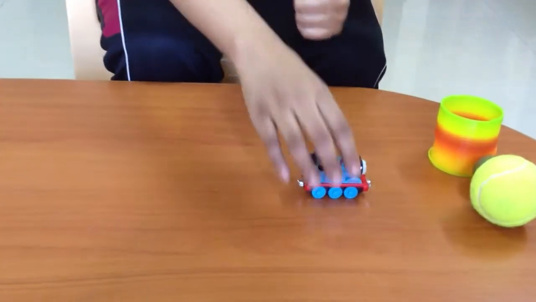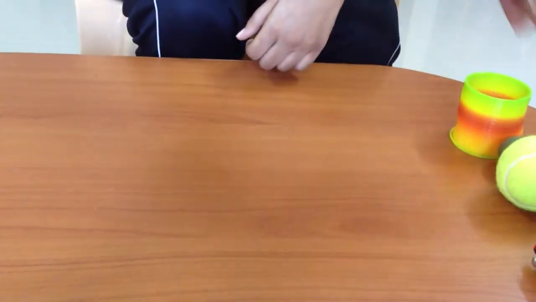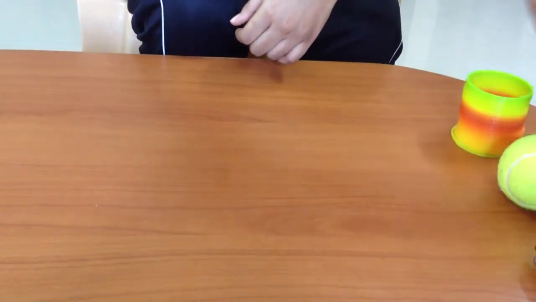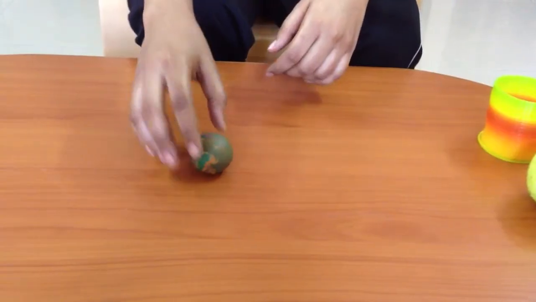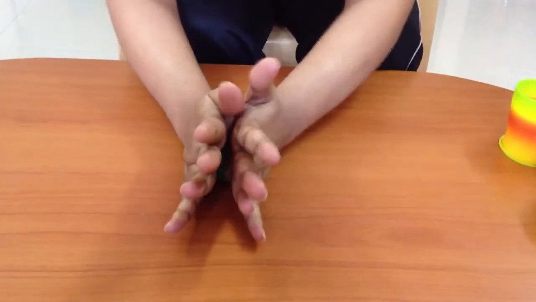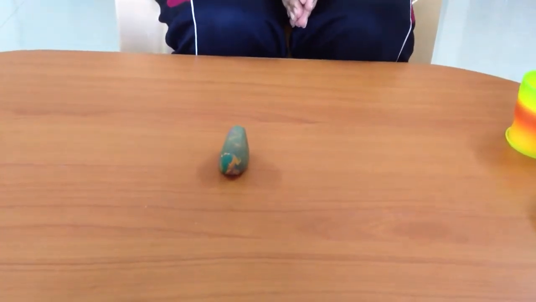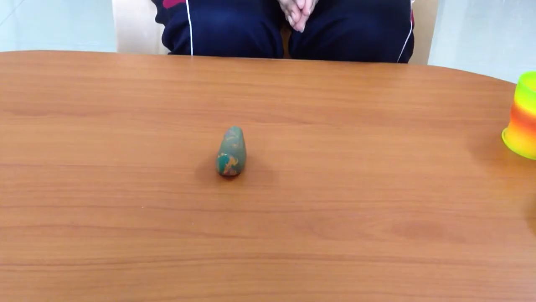Now we will demonstrate how force can change the shape of an object. Take the clay and press it with both your hands. We observe that the force has changed the shape of the clay.